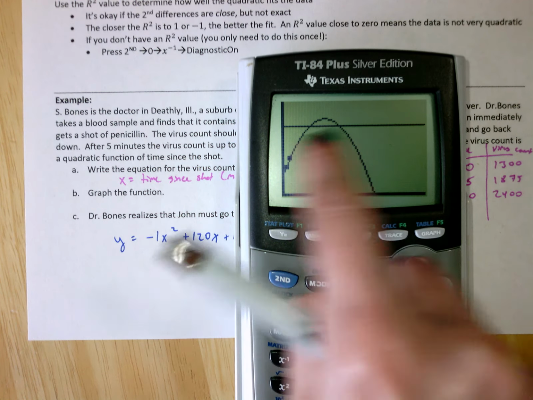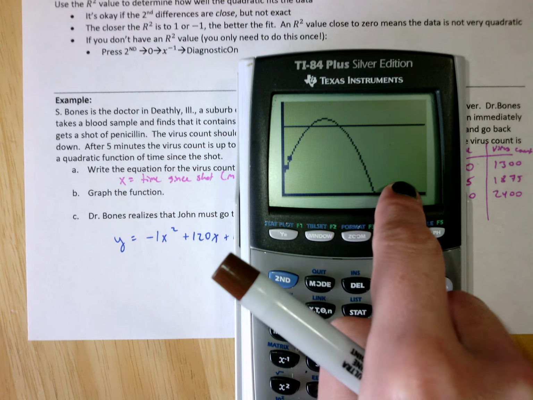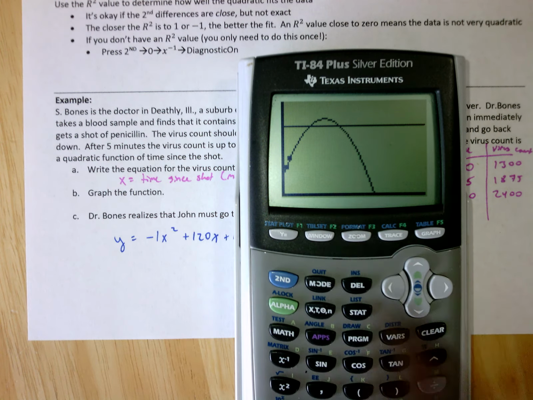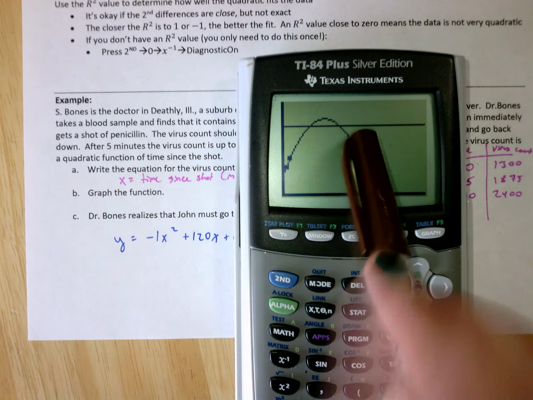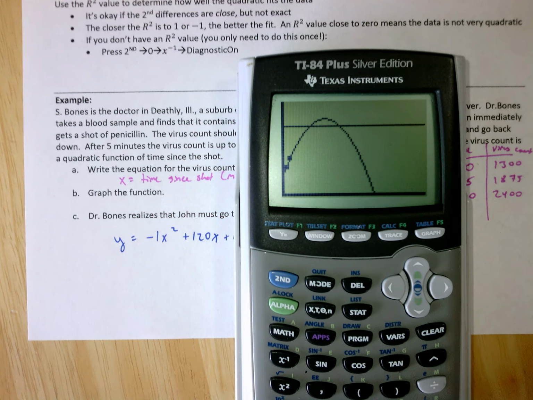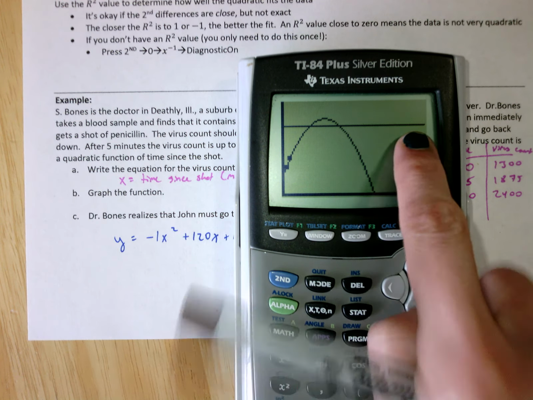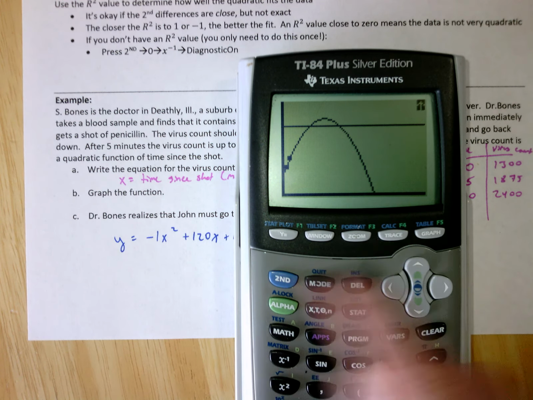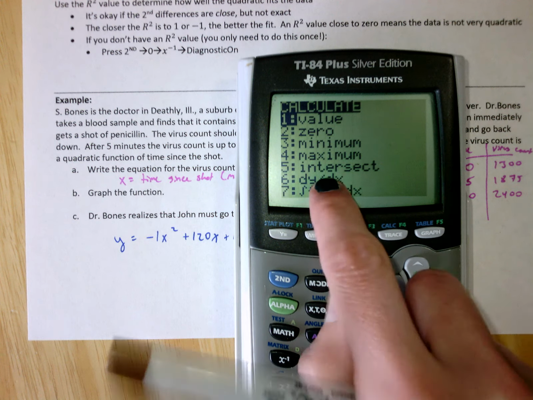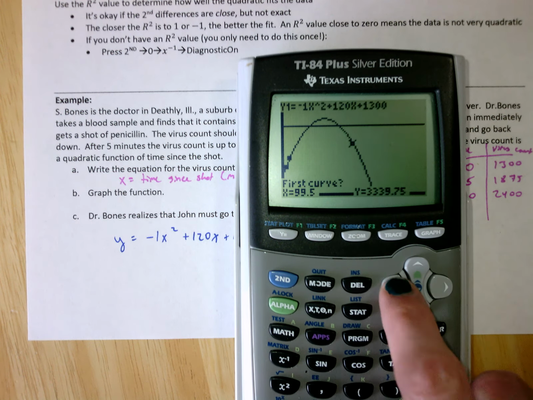And yep, does it cross? Yeah. So there is an intersection point between these two. So that tells me that at those 2 points, his virus count will be at 4,500. If the question had asked you when is he going to be at 4,500, this is how you'd approach it. You'd find that and then calculate the intersection. So second, calc intersection, option 5.